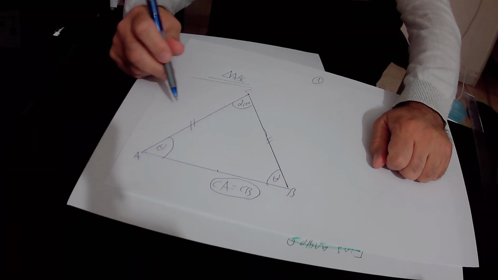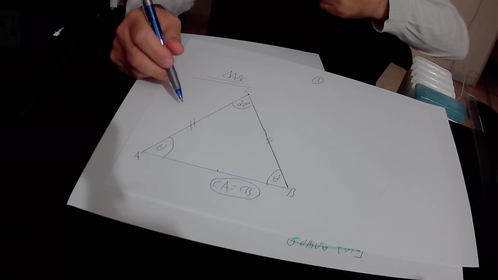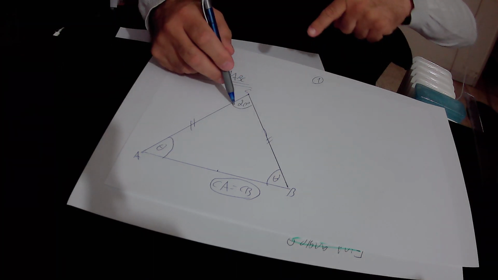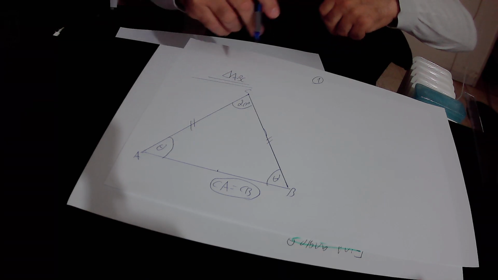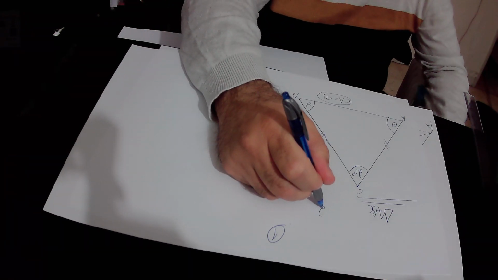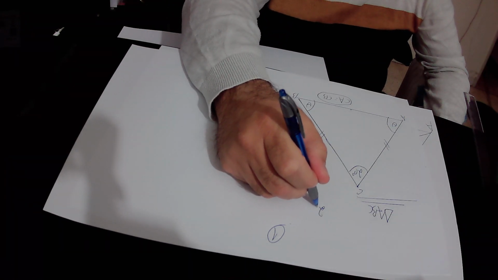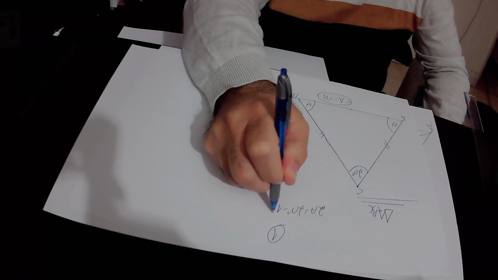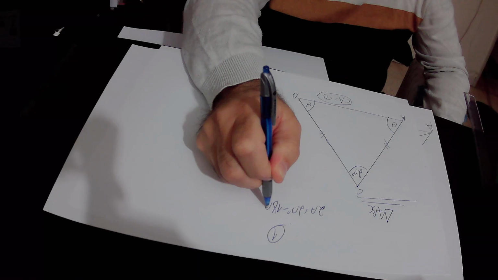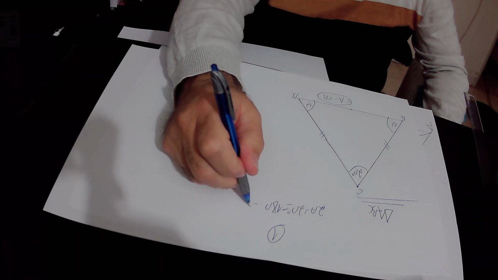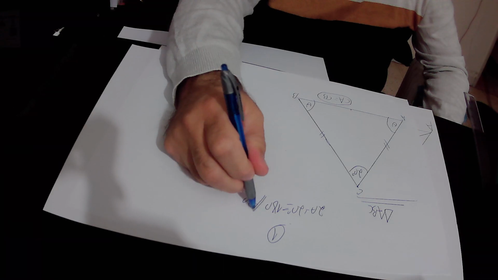And the sum of the angles in any triangle is equal to 180 degrees. That is to say, in triangle ABC, theta plus theta is 2 theta, so 2 theta plus 20 degrees equals 180 degrees. Subtract 20 degrees from the equation.